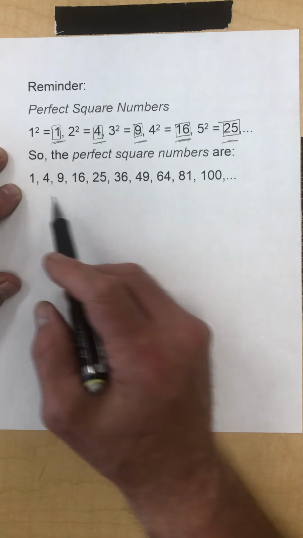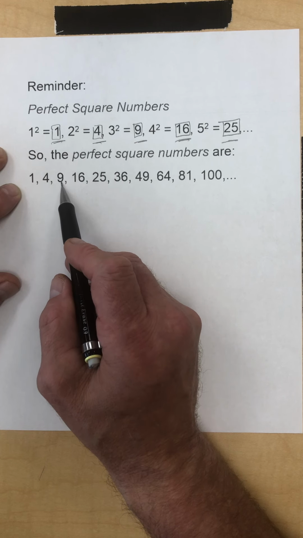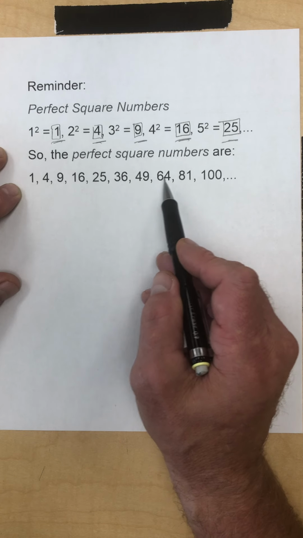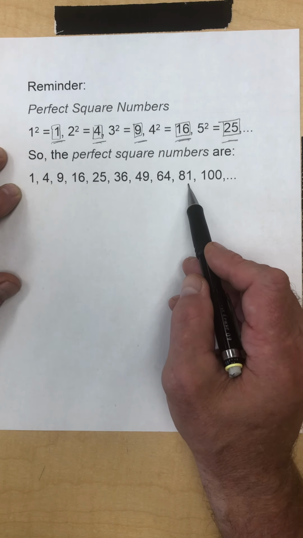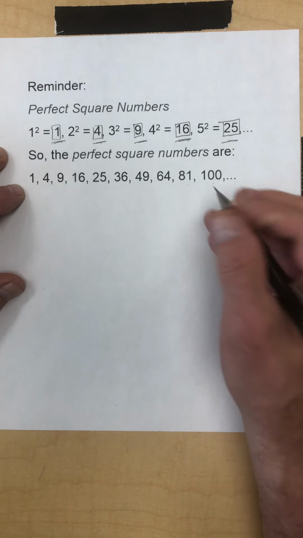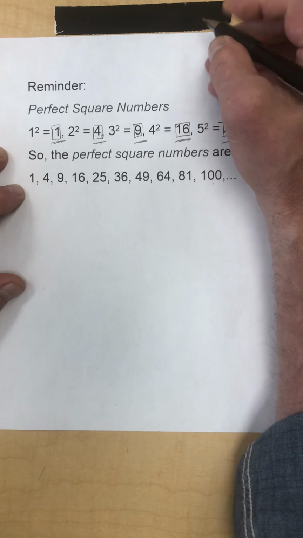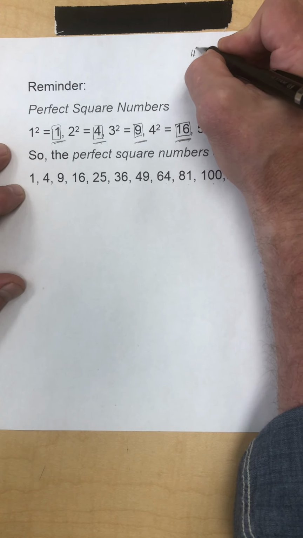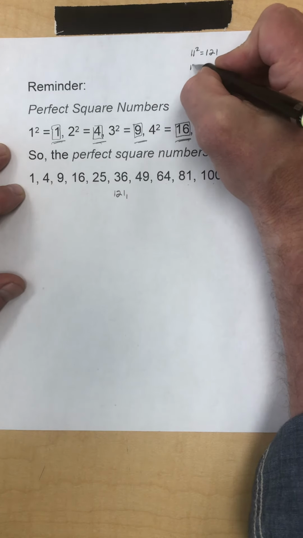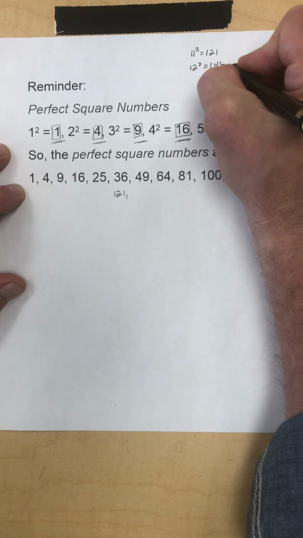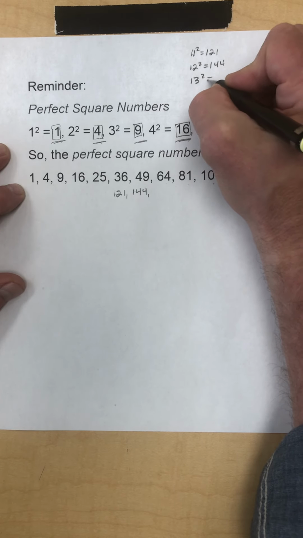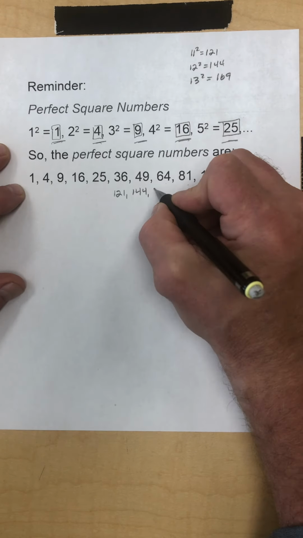Okay, so we've got our 1, we've got our 4, we've got our 9, we've got our 16, 25, then you go 6 squared is 36, 7 squared is 49, 8 squared is 64, 9 squared is 81, 10 squared is 100, and then you really should know up to 225. So 11 squared is 121. 12 squared is 144. 13 squared is 169.